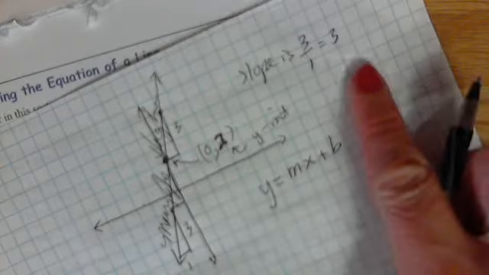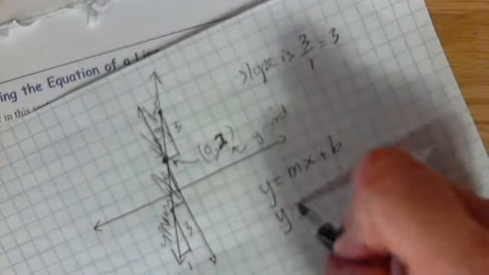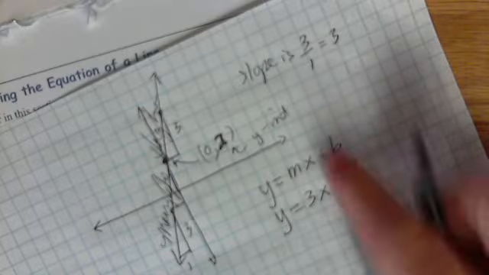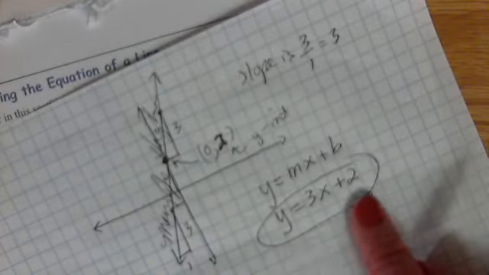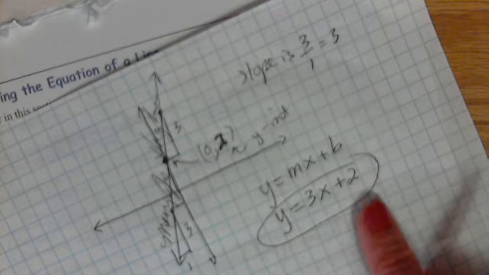My slope is 3. Let's get those in the right spots. So remember, m represents the slope, which we decided from our rise over run is 3. And b represents the y-intercept. And so there you have it. This line is made from graphing points that work in the equation y equals 3x plus 2.